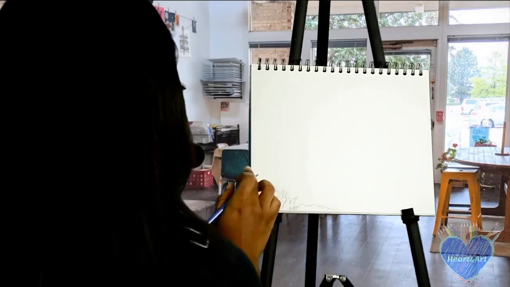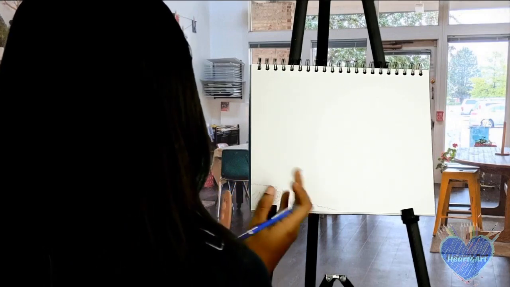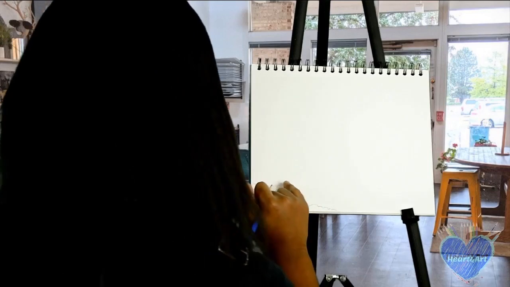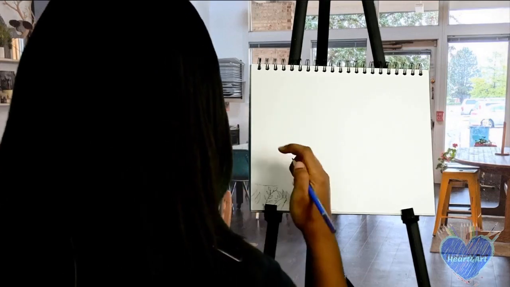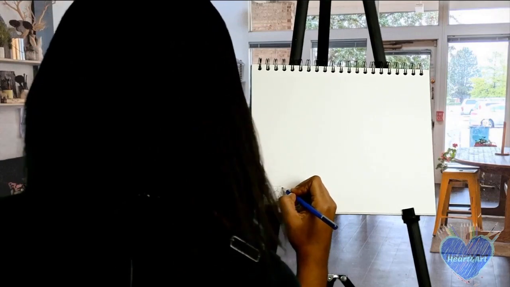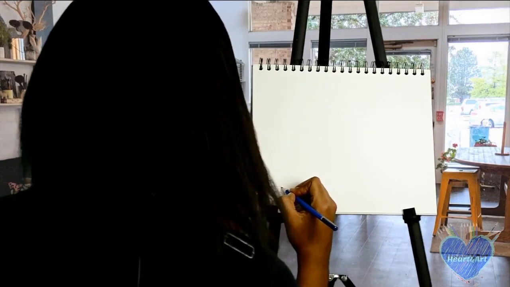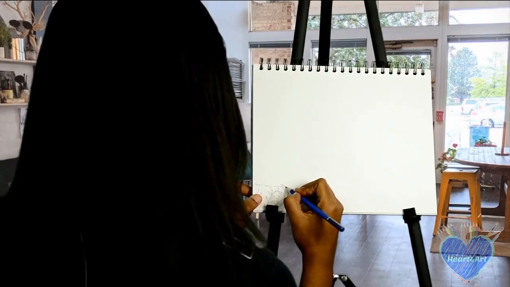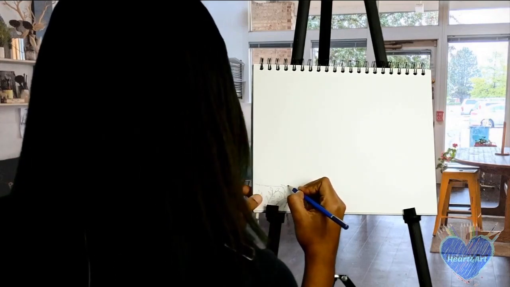So now I'm going to come right here where we started, seeing that we have a slight hill or like an island kind of thing. So we're going to come right here and I'm going to start right here with that plant where it's kind of like a tree. So I'm going to start right here and draw that. And as I say, this is just a basic rough sketch.